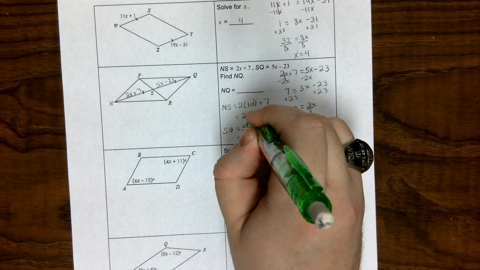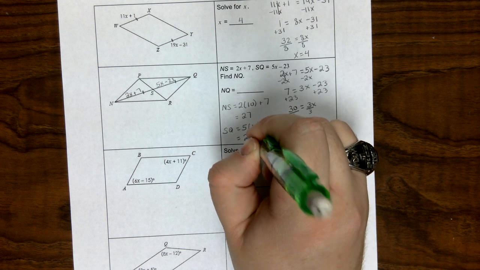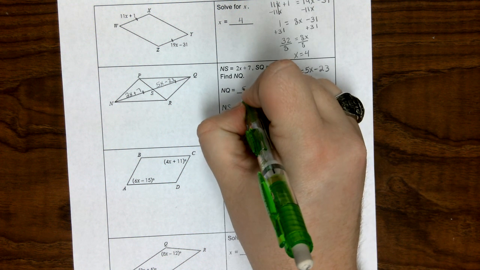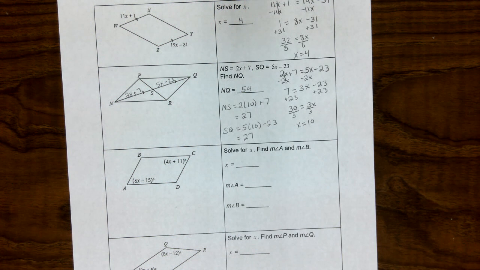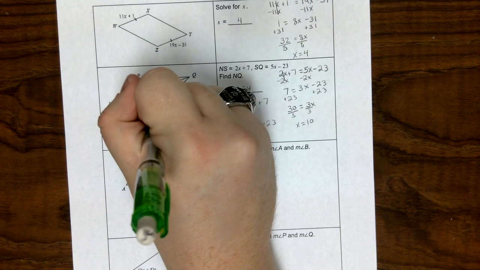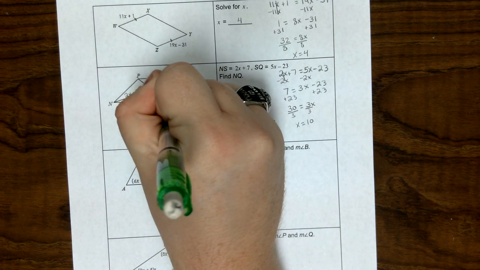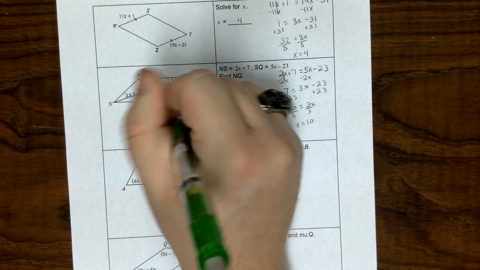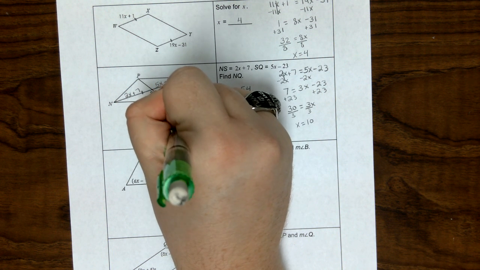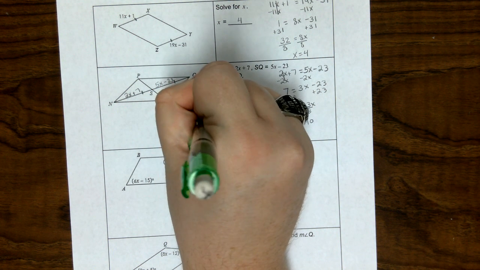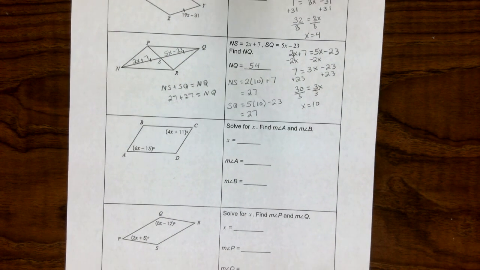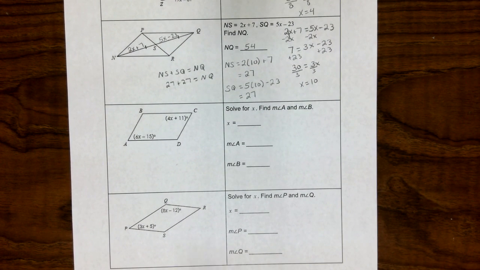Now we know that this 27 plus the 27 is supposed to give us what we need. So add 27 and 27, you're going to get 54. There we go. Add those two together. All right, two more.